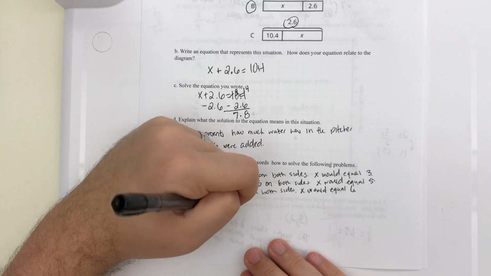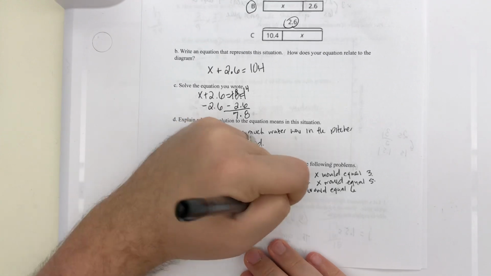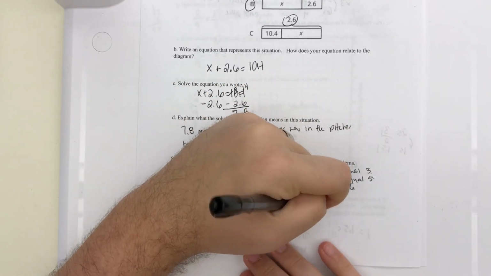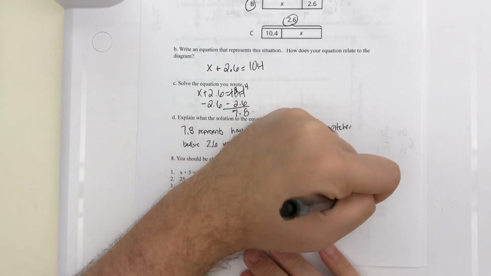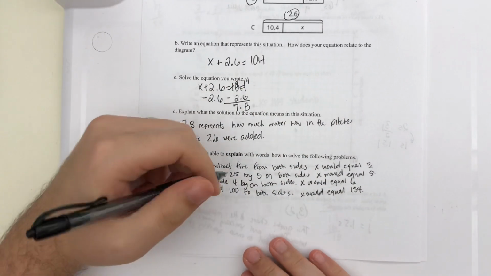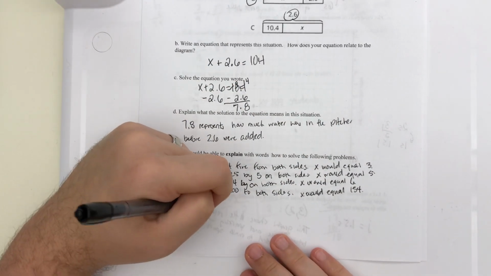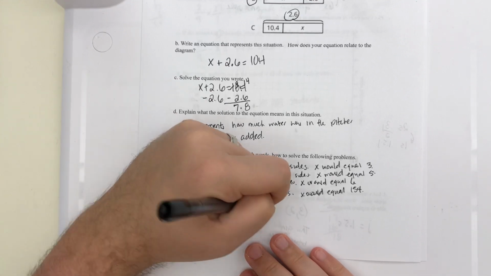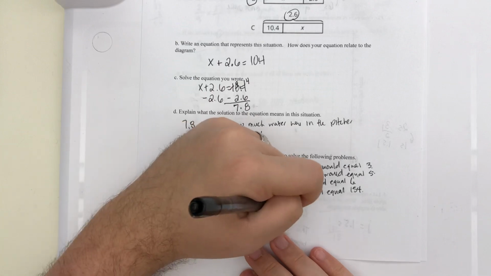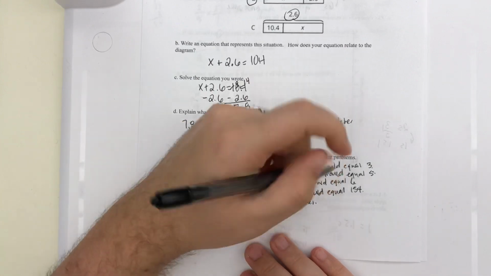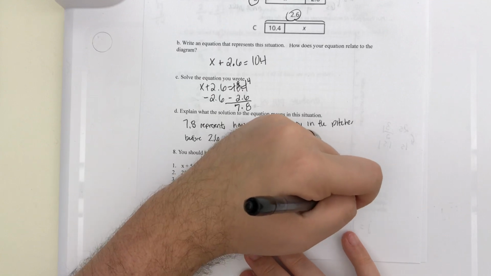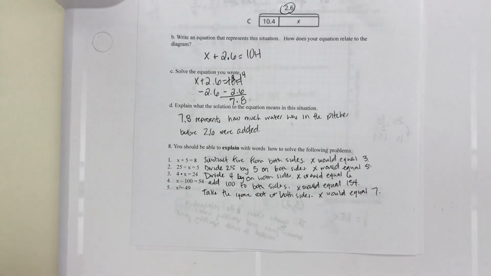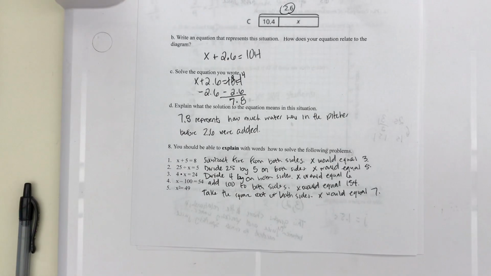Add 100 to both sides. X would equal 154. And then take the square root of both sides. X would equal 7. Right? So that's how you solve these problems.